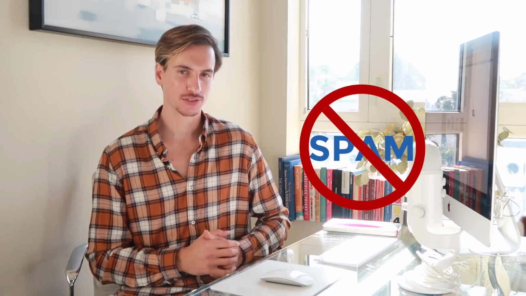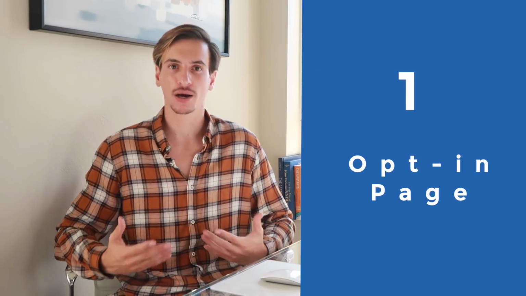Remember that the word spam means that you're sending emails to people who didn't request to be sent those emails, all right? And that's not what you want, and honestly, it's not gonna help you get very far if you're sending unsolicited emails. Now, the first component you're gonna need to build your list is an opt-in page, all right?